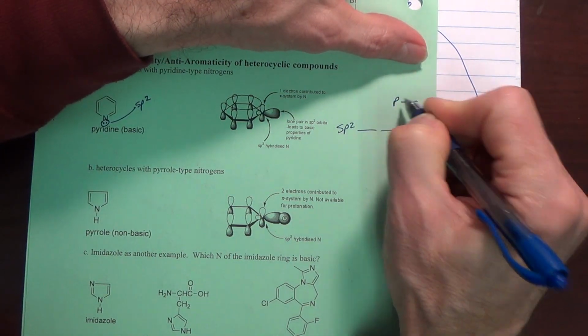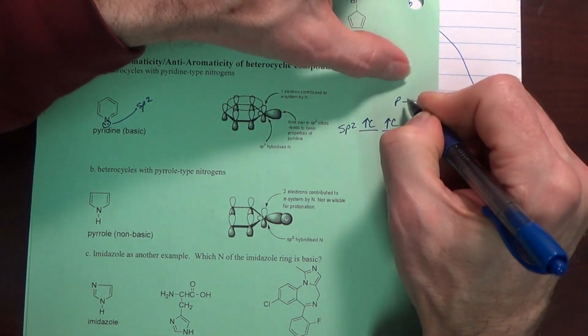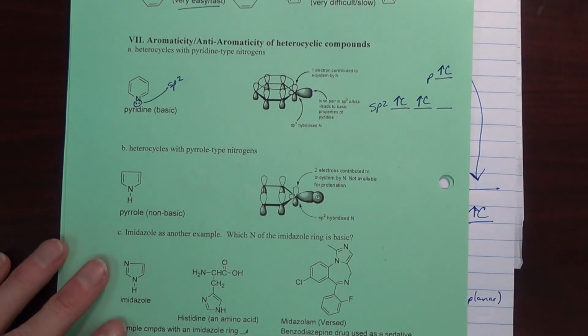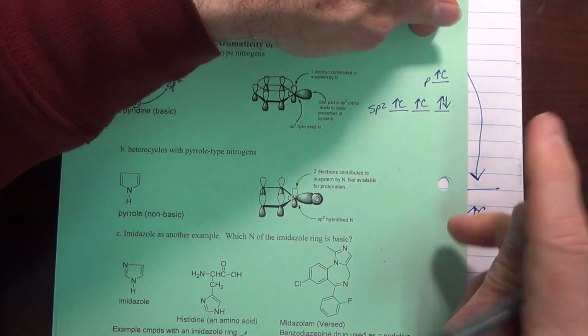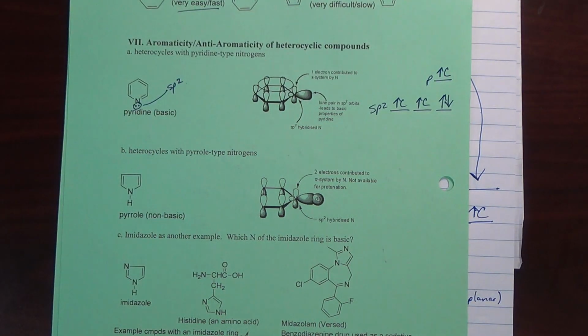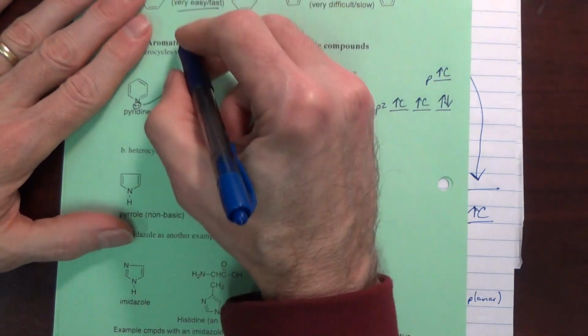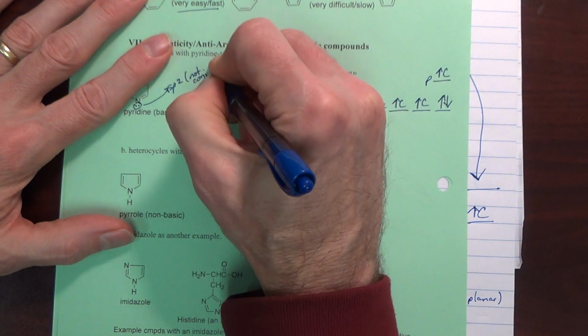There'd be a p orbital left over. I see a sigma bond to carbon, a sigma bond to carbon, and a pi bond to carbon. And then the lone pair has to be in an sp2. So the lone pair is not conjugated.